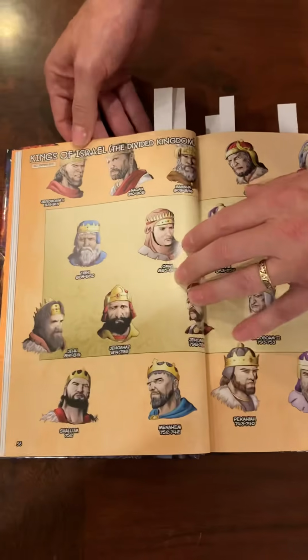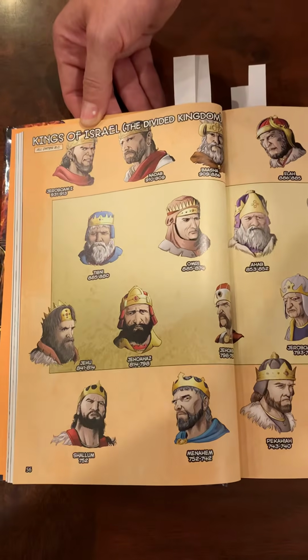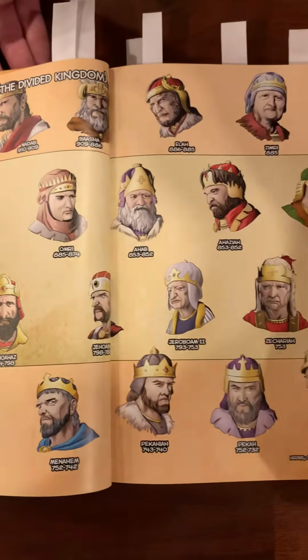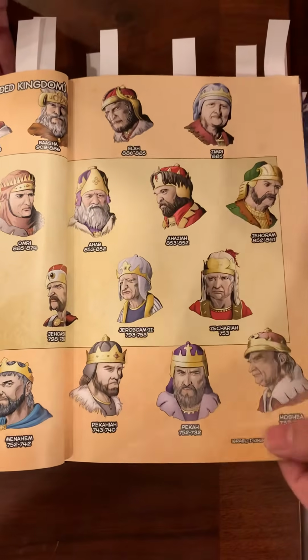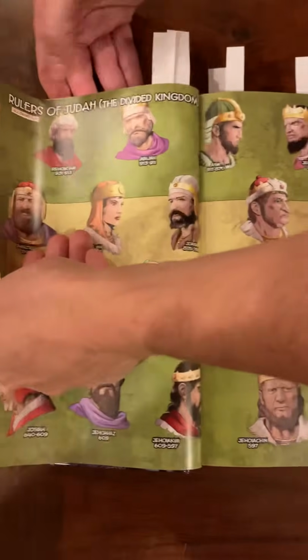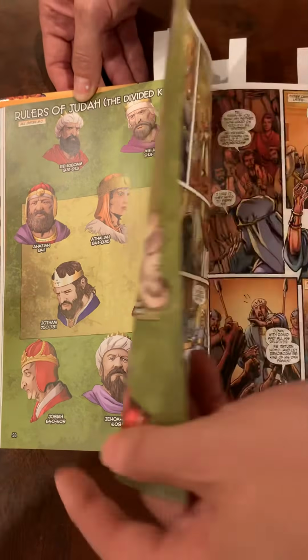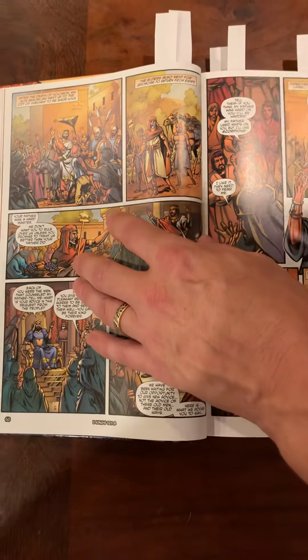And here's another thing I thought was really neat, is it's the kings of Israel in the divided kingdom. So it gives you kind of a timeline of each king from Israel, or from Judah and Israel. And then this is the rulers of Judah during the divided kingdom. So I thought that was a really nice touch, and I thought that was something worth pointing out and noting.